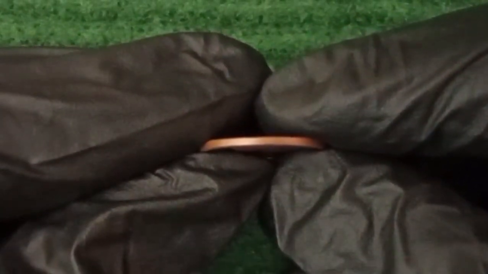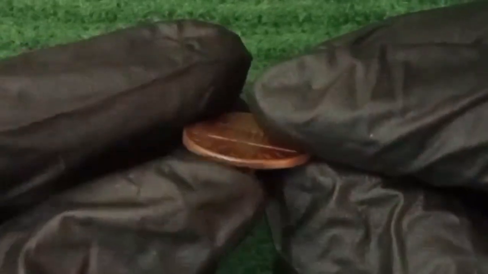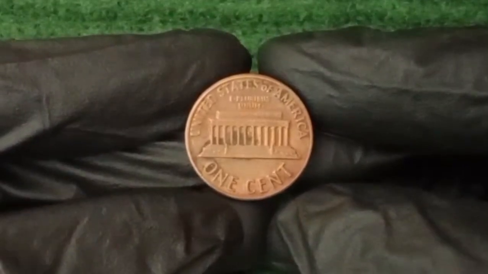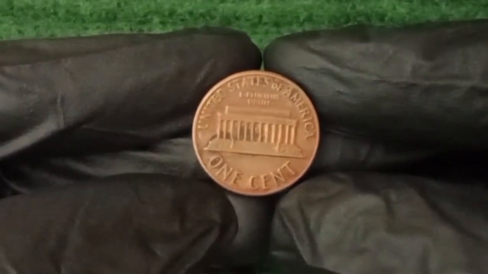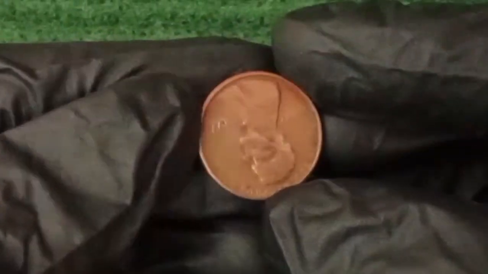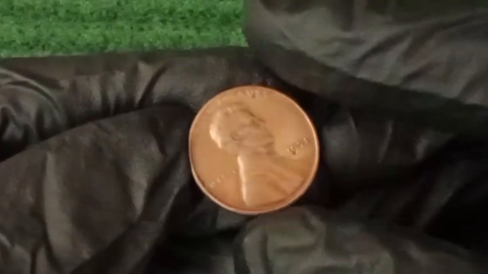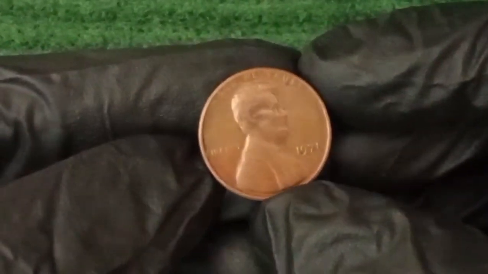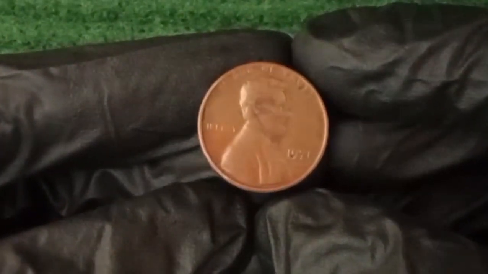1971 Lincoln cent. The legacy of the Lincoln cent, origins of the Lincoln penny. The Lincoln cent was first introduced in 1909 to commemorate the 100th anniversary of Abraham Lincoln's birth. It was the first U.S. circulating coin to feature a real historical figure, rather than an allegorical representation such as Liberty. The obverse, or heads side, was designed by Victor David Brenner, showcasing Lincoln's profile, while the original reverse, or tails side, depicted wheat stalks, earning it the nickname Wheat Penny.